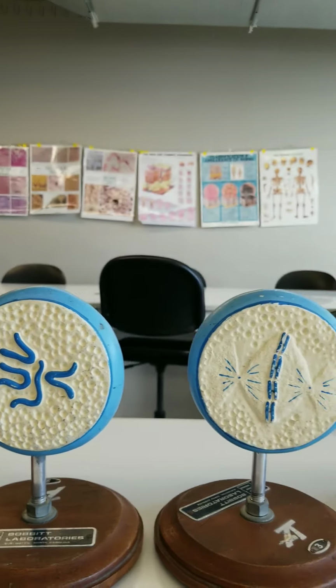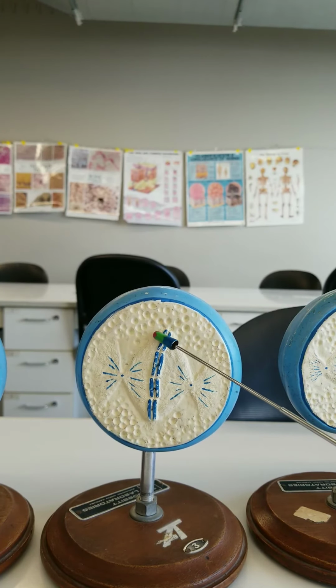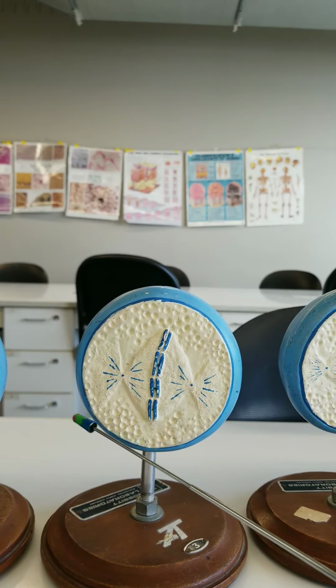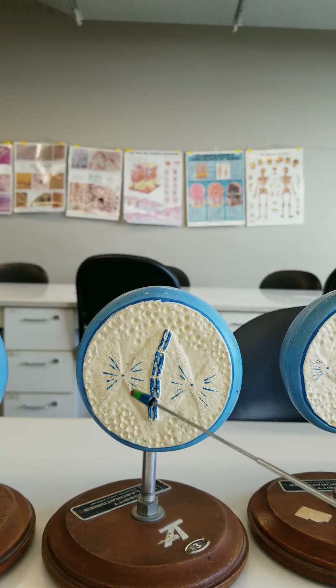The next step is to line things up. We've gone from prophase to metaphase. In metaphase, the chromosomes are lined up, 1 copy on one side, 1 copy on the other side. So we'll eventually get chromosomes over here, and we'll want chromosomes to come over here. You can see the spindles attached to each copy of the chromosome.